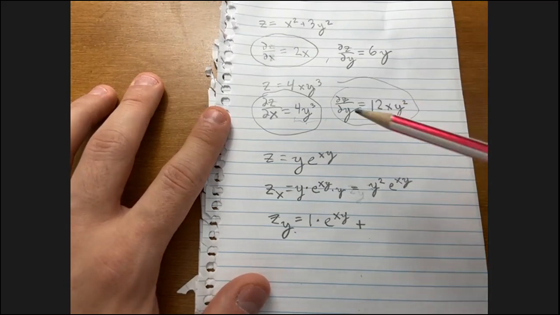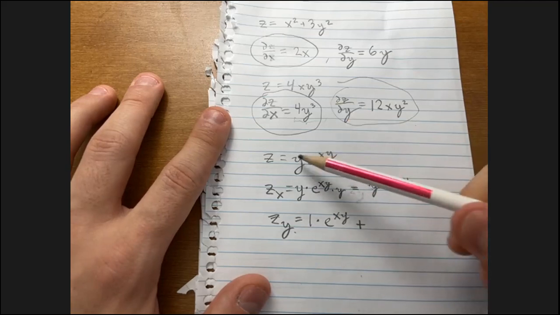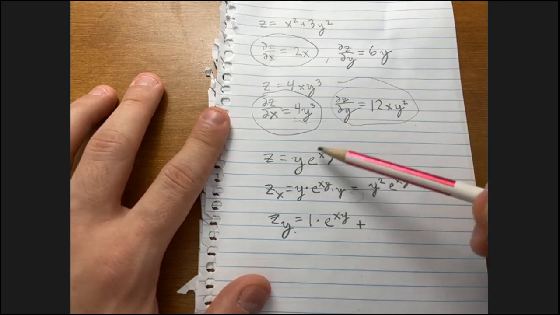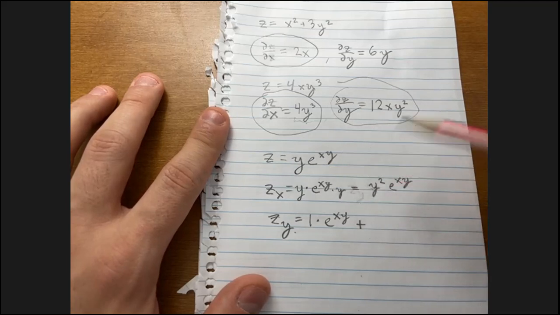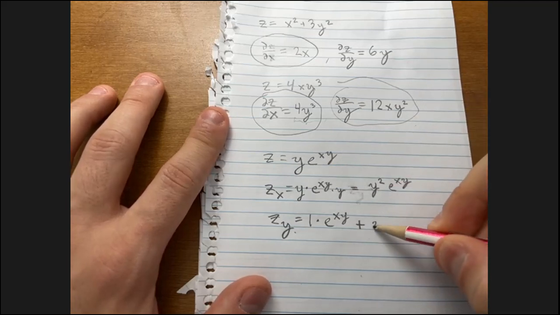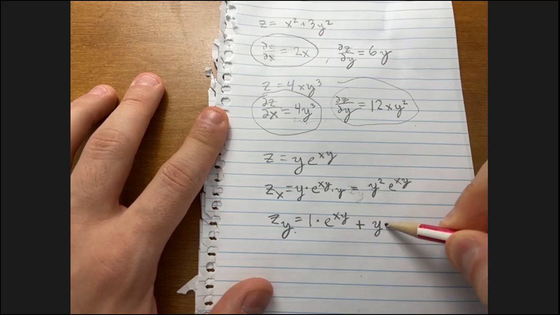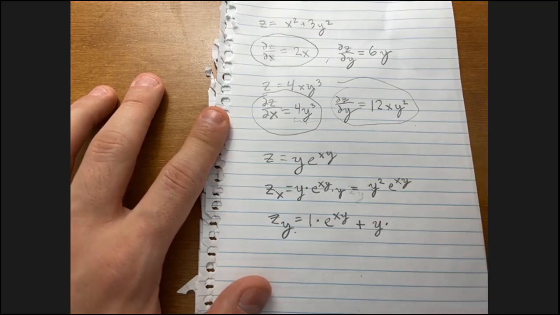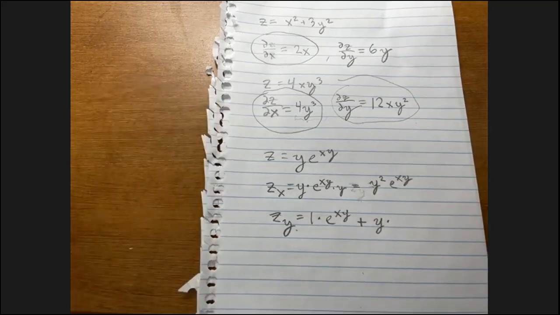Now I'm going to leave the first term unchanged and take the derivative of the second term. And that would make it y, the first term unchanged. Now I want to take the derivative of e to the xy with respect to y.